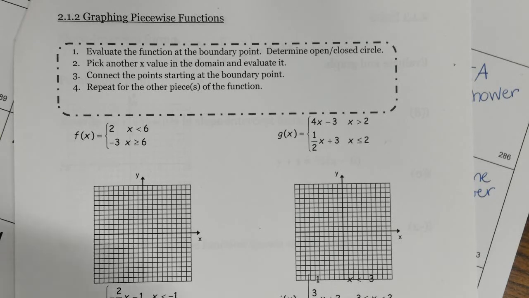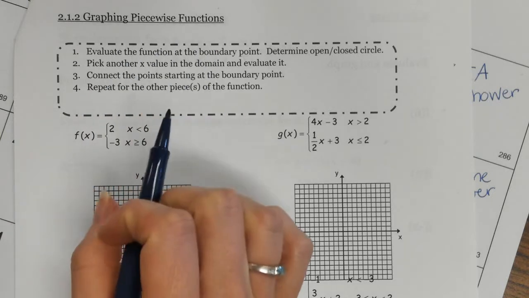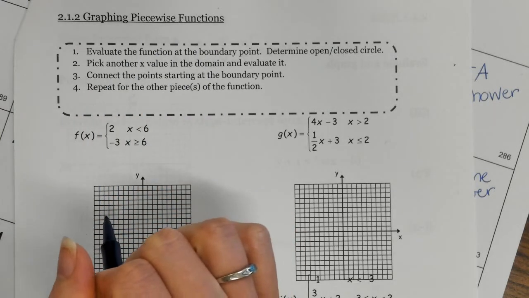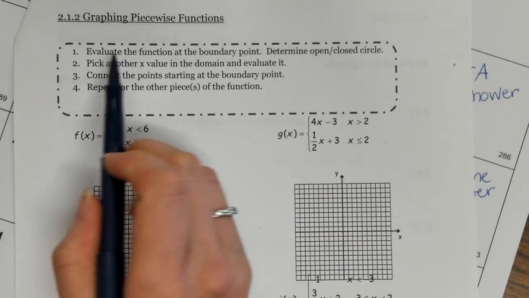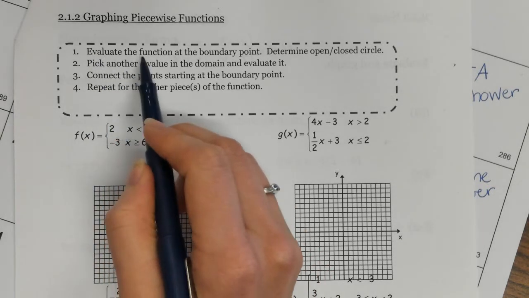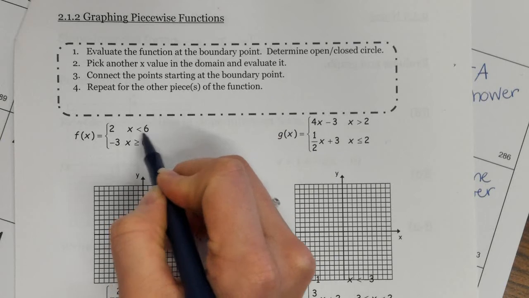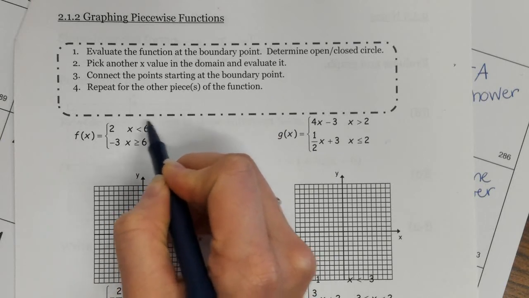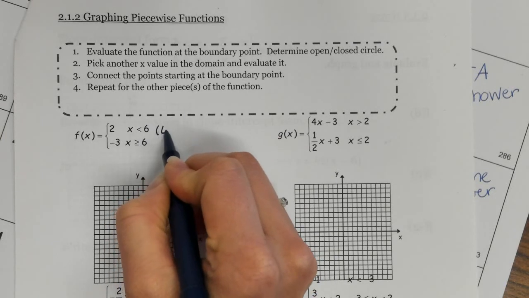Alright, so today we are going to talk about graphing piecewise functions. Yesterday was all evaluating, now we're going to graph. So I give you 4 steps here. Evaluate the function at the boundary point. Well, this is the boundary point right here, 6. So we are going to start at 6.